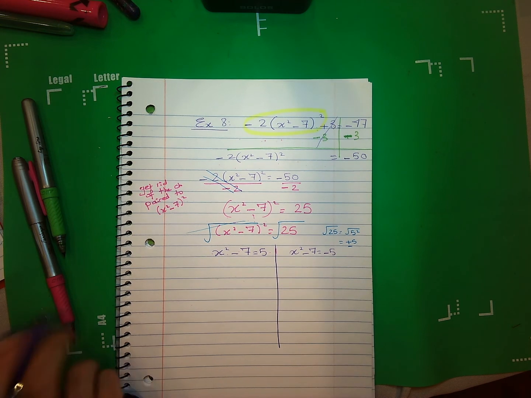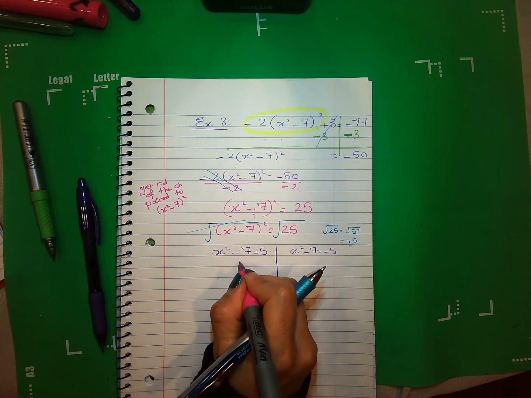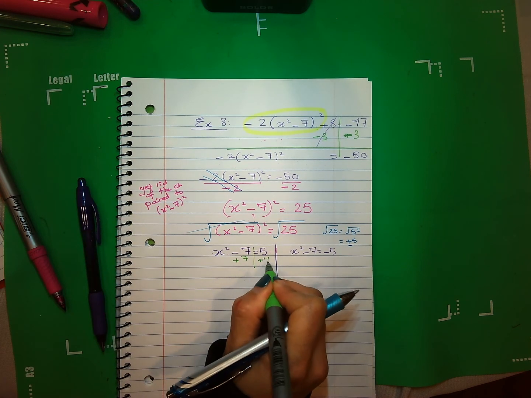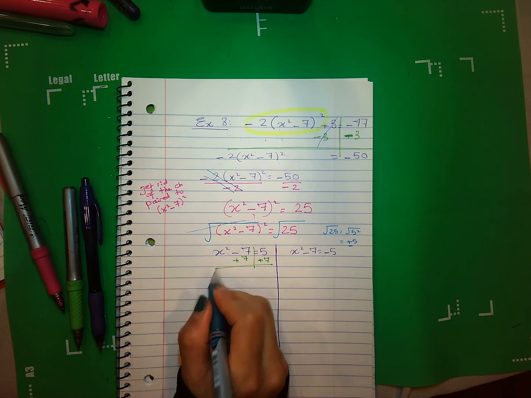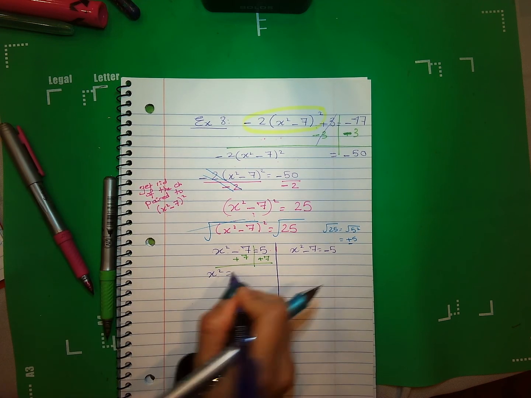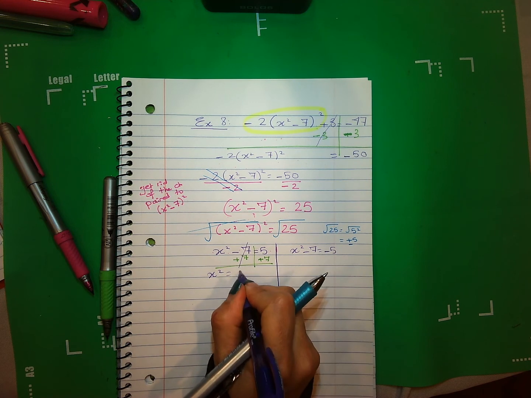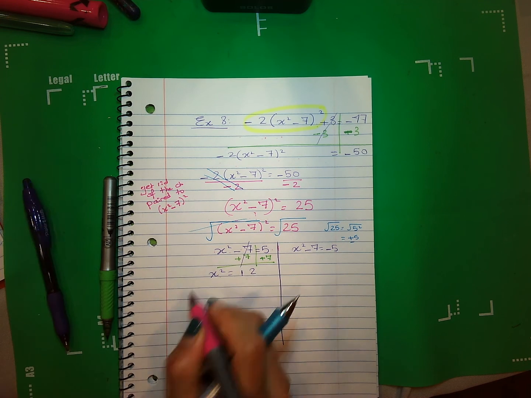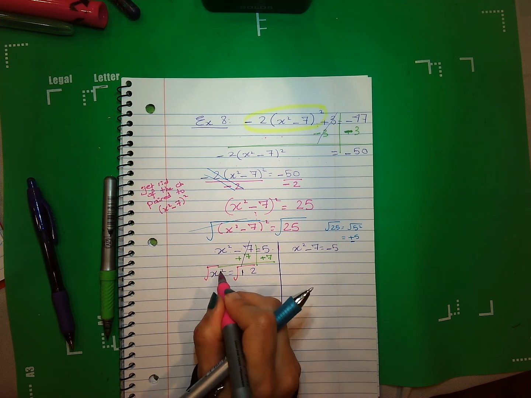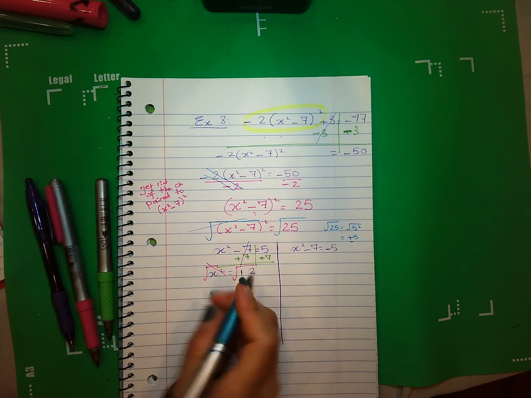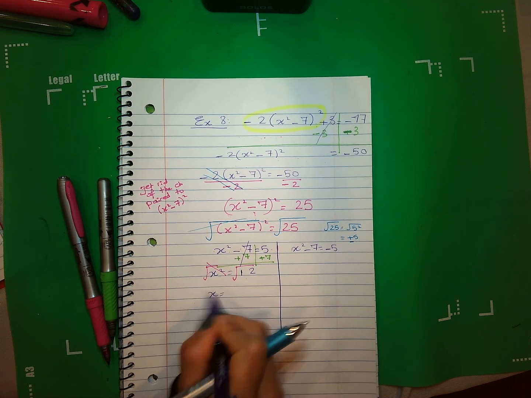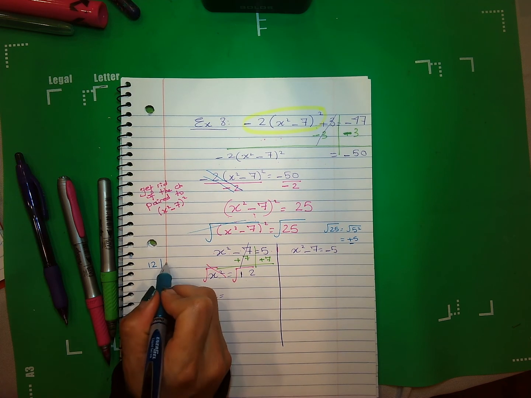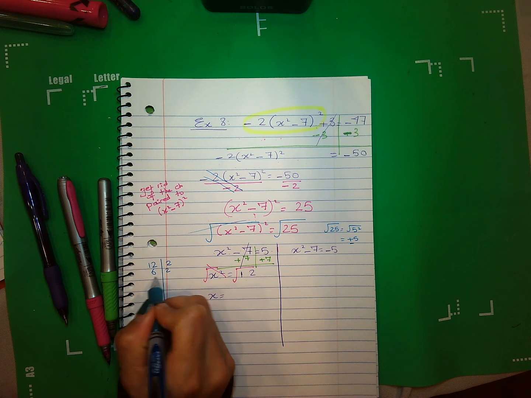Now we're going to solve each one of them. Let's do the green one. Add 7 on both sides. So we'll have x squared equals 12. And again, we need to square root both sides. This and this crossed out. So we got x equals... what do we have for 12? Remember, we did this in previous lessons. 2, 6, 2, 3, and 3, 1.